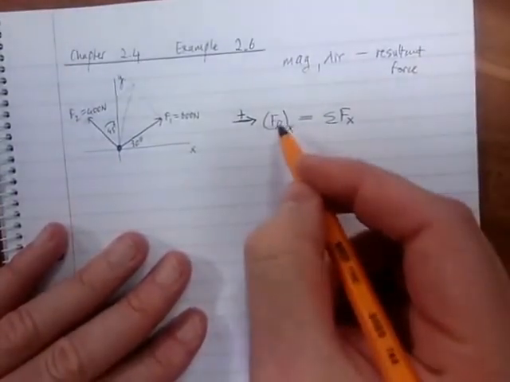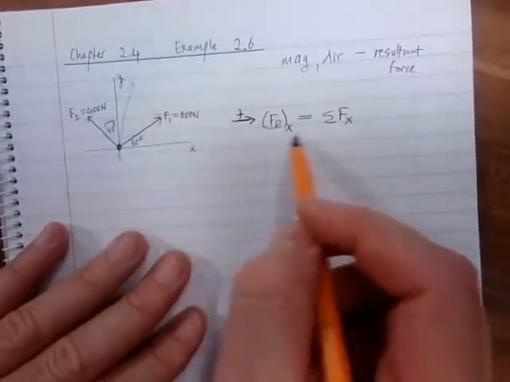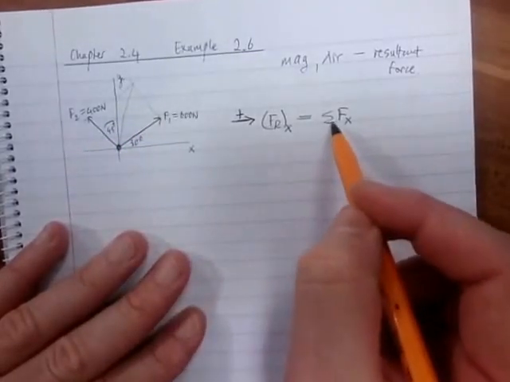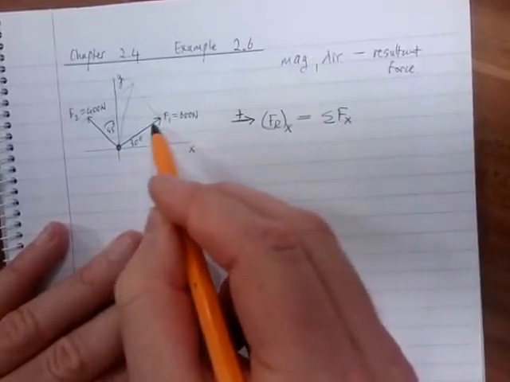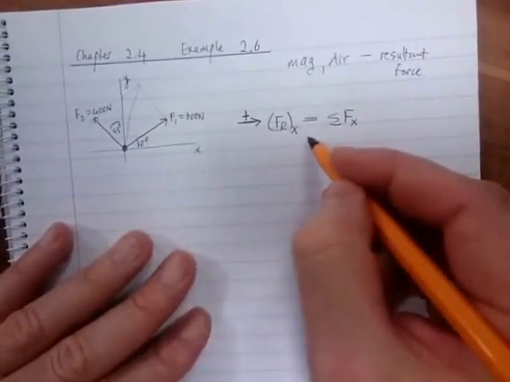What does this mean? It means the resultant force due to all these forces in the x direction is the sum of all the x components of these forces. So we'll see what happens now.